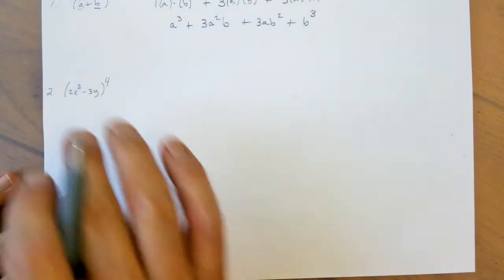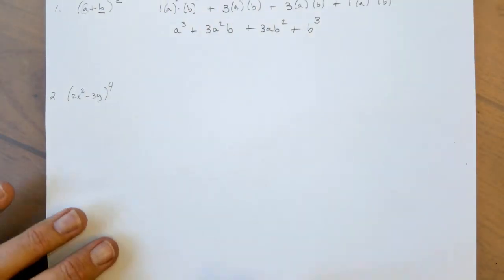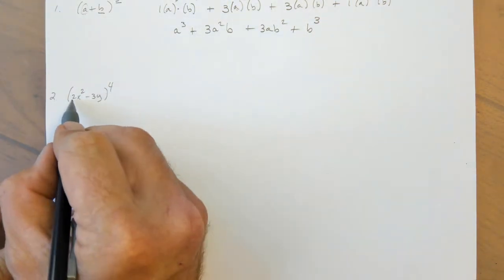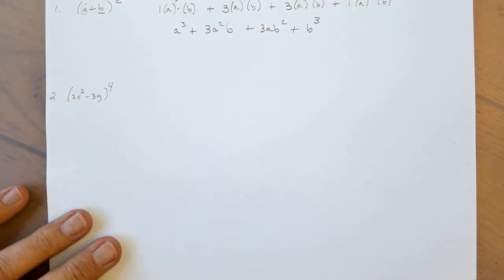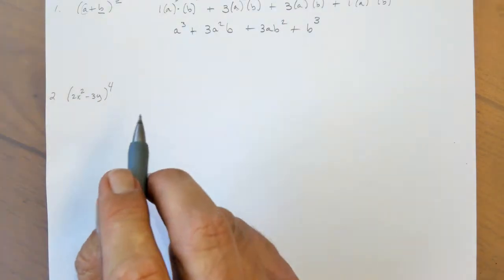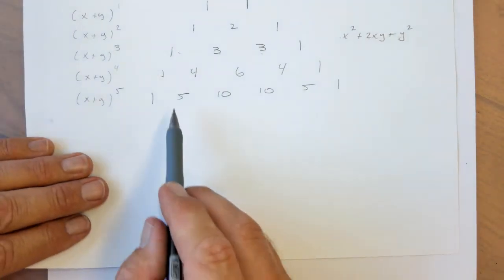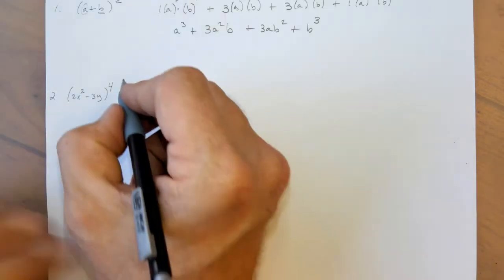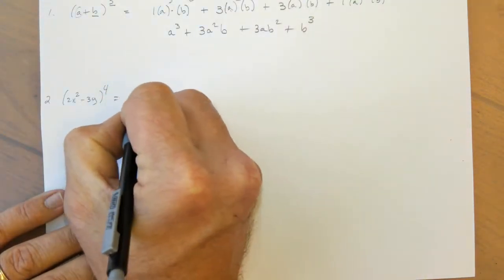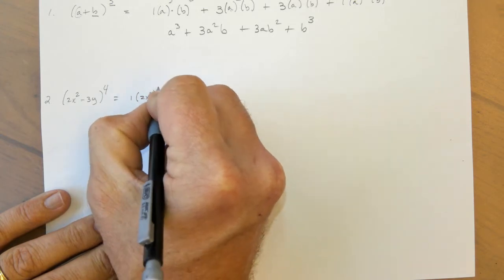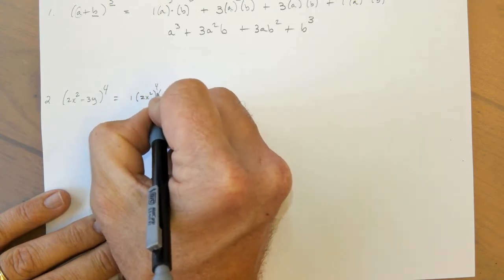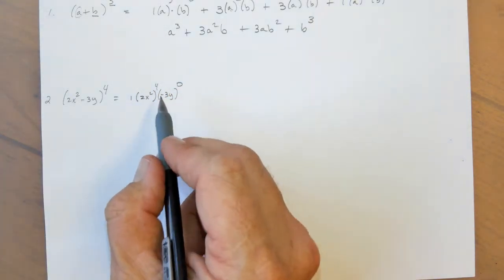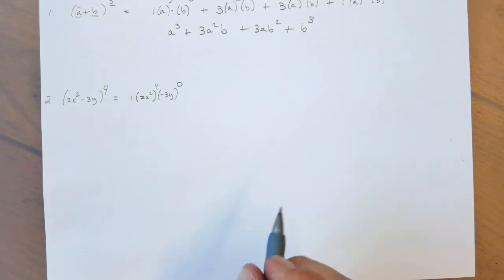Okay, so let's look at one more here. We've added some things. We're subtracting a larger expansion, and then we have coefficients and an exponent in here, so a lot going on. Again, we're going to the fourth power, so going back to our triangle, our coefficients will be 1, 4, 6, 4, 1. So this will equal 1 times 2x squared to the fourth, and then negative 3y to the 0. It's really important that we keep that negative sign there, because you'll see how some of our signs change.